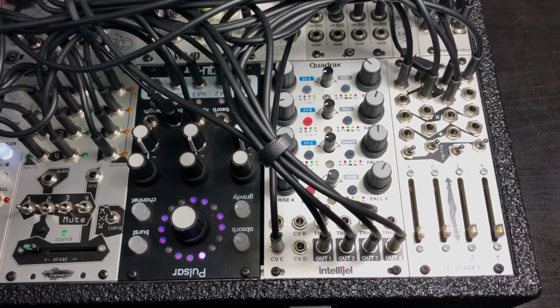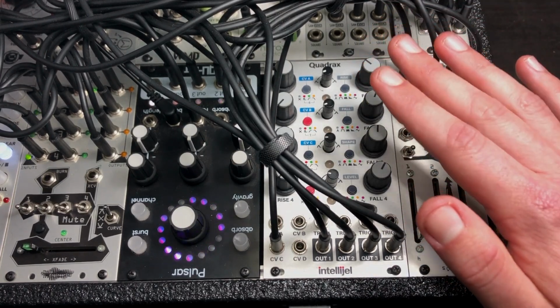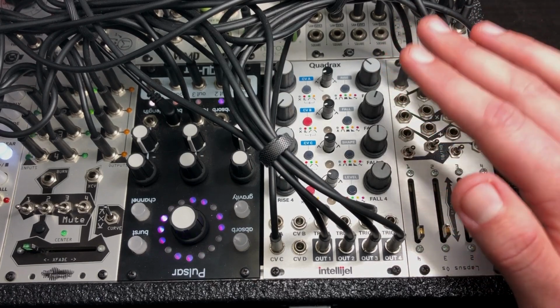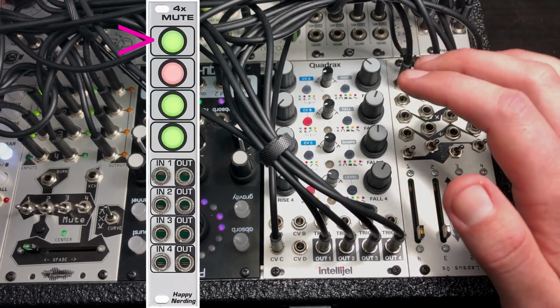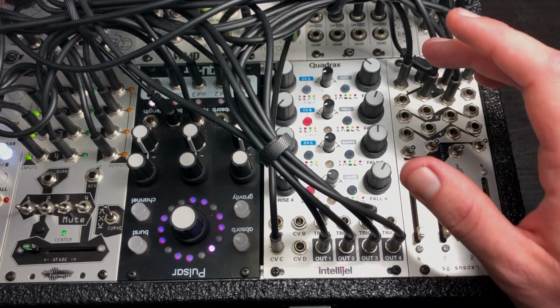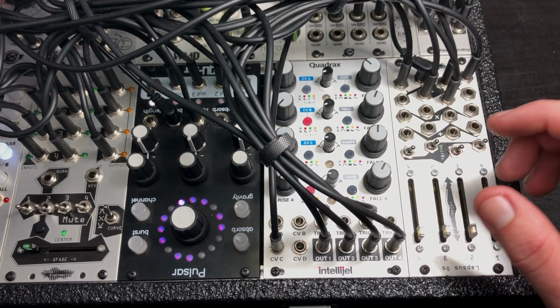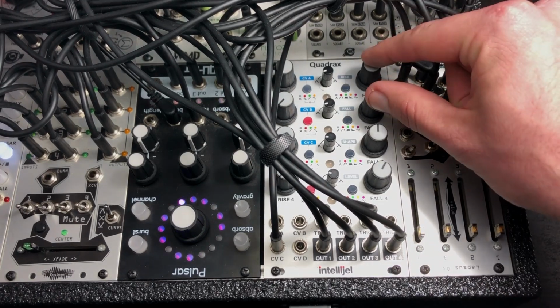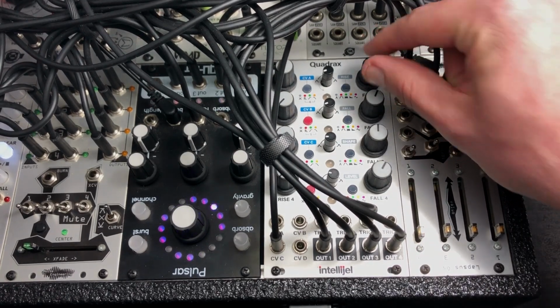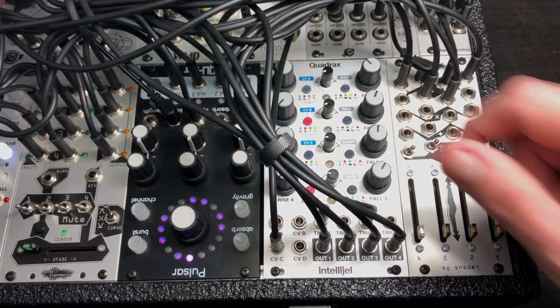Let's start with Quadrax, which does really amazing things, but I use it as 4 basic envelopes. Channels 1 and 2 are gate linked, which means they're both triggered by the same incoming gate, which I open from here, and 3 and 4 get their gates from here. I'm basically splitting them into 2 sections of 2 envelopes, with each one controlling a VCA and a filter that form a voice. These two are VCA and filter number 1, these two are VCA and filter number 2.